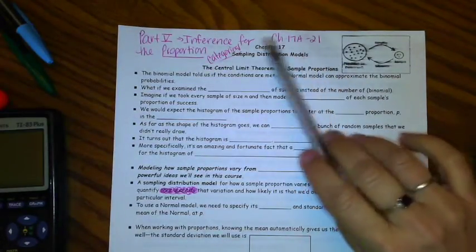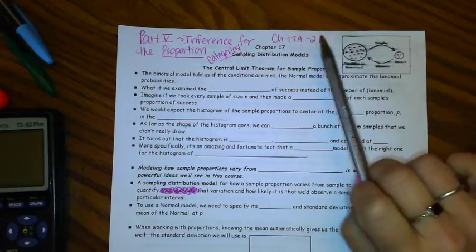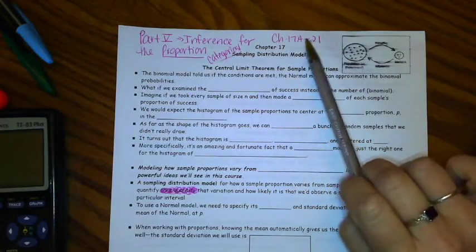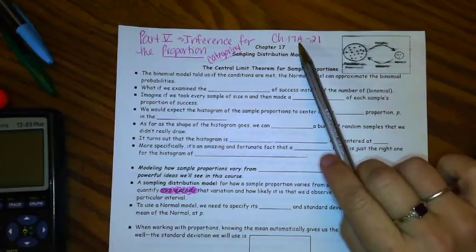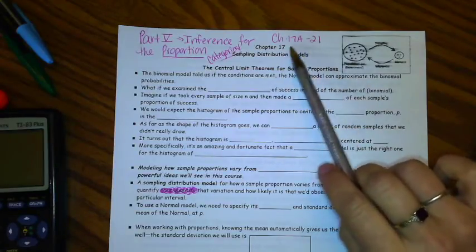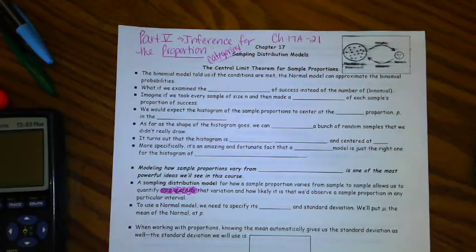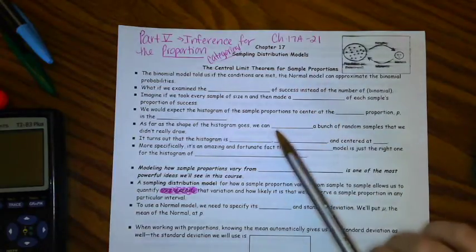17 actually does proportion and mean, and then the rest of the unit is just proportions. I've decided to only focus on proportions for 17, and when we get to part 6, I'll come back and do 17b, the second half of 17.